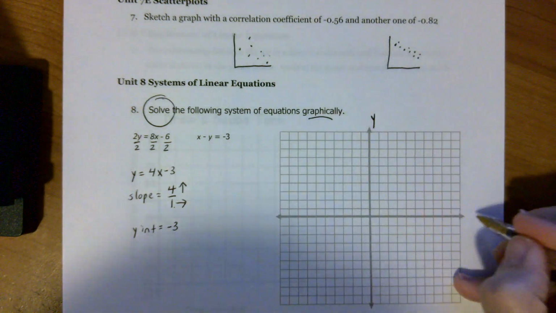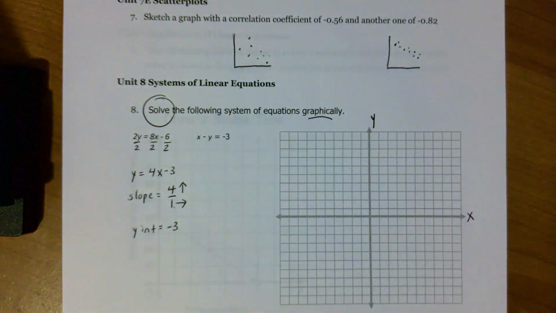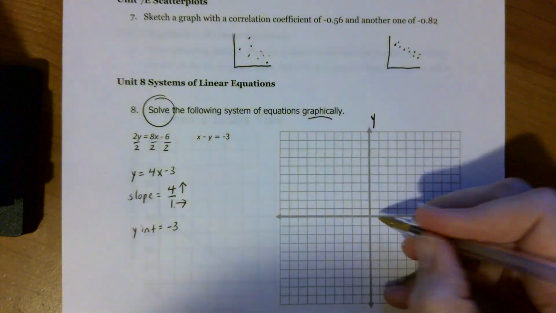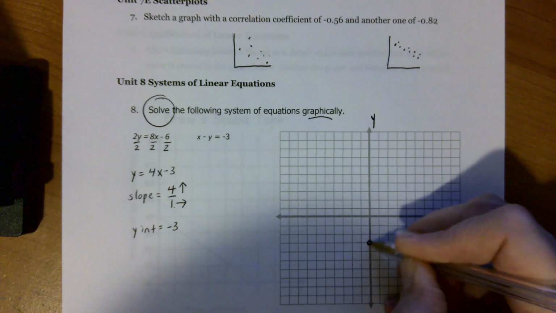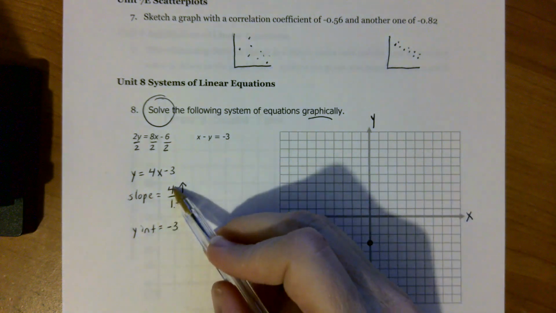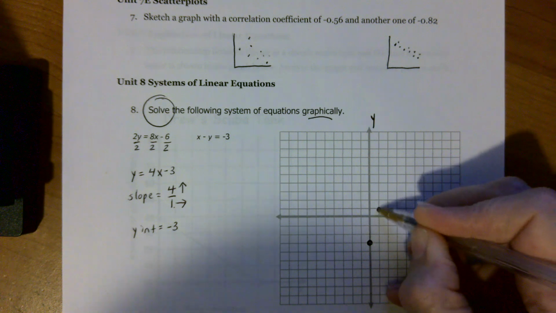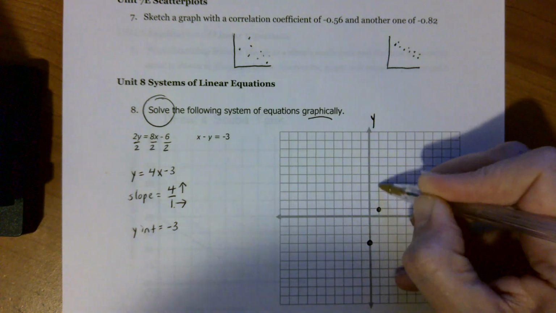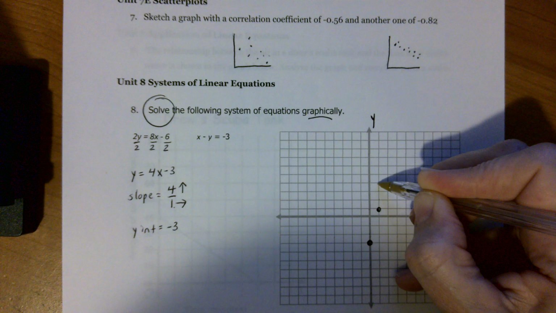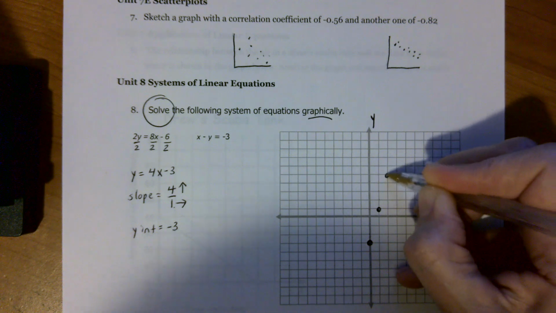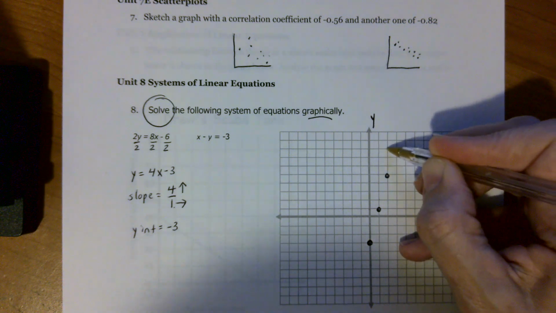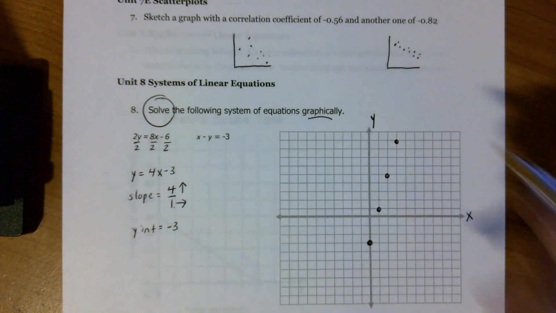We first label our axes y and x. I'm going to go to negative 3 on my y-axis and put a dot. Then this is how I move. I go up 4 boxes, 1, 2, 3, 4, and 1 to the right, put a dot. Up 4 boxes and 1 to the right, put a dot.